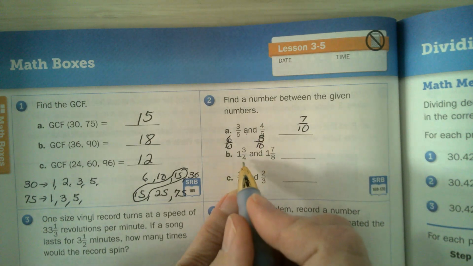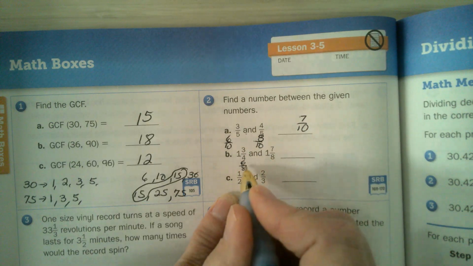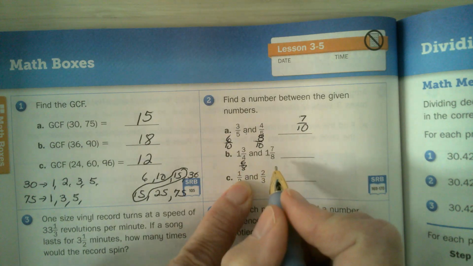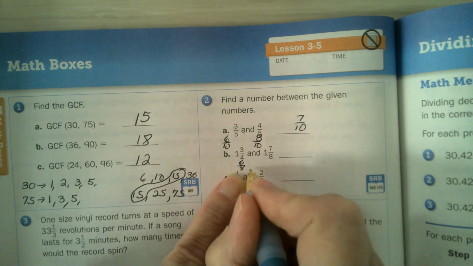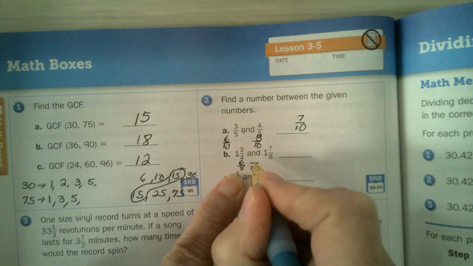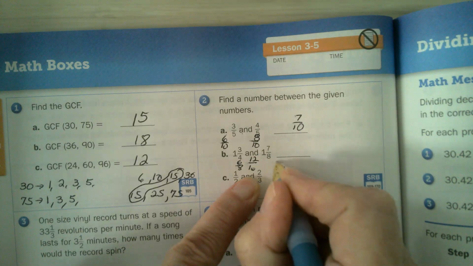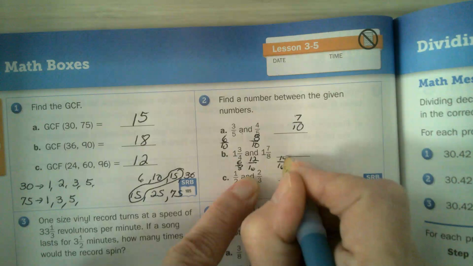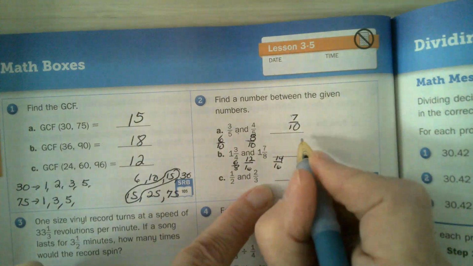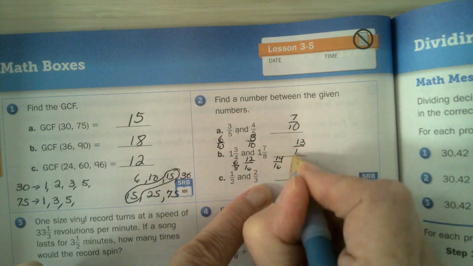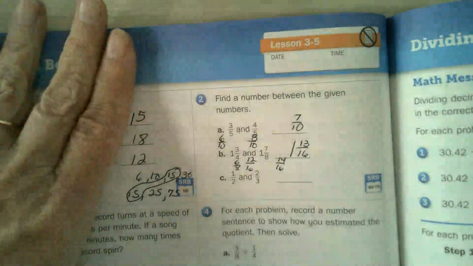Again, I'm just going to change the 3/4 to 6/8. Well, there's nothing between 6/8 and 7/8, so we're going to change it to 16. 8 times 2 is 16. 6 times 2 is 12. 8 times 2 is 16. 7 times 2 is 14. What's between a 12/16 and a 14/16? 13/16. The answer is 1 and 13/16.